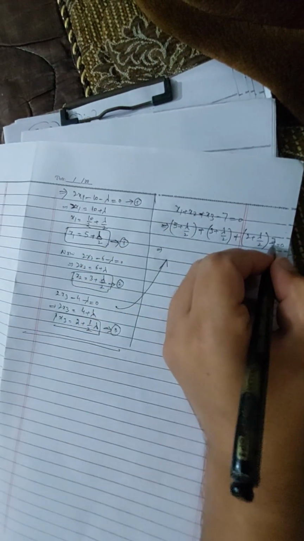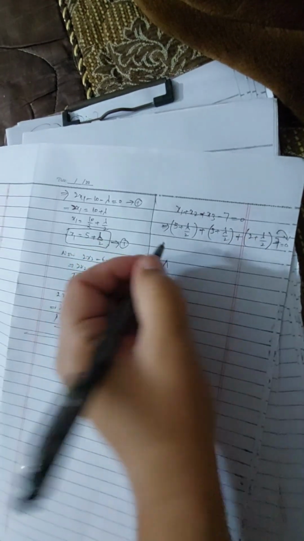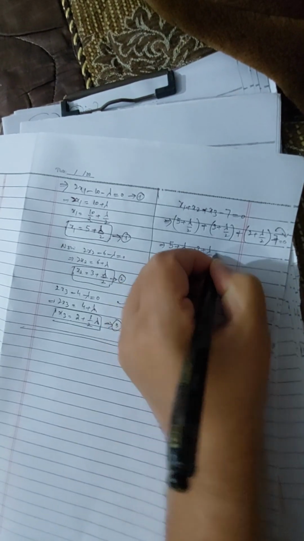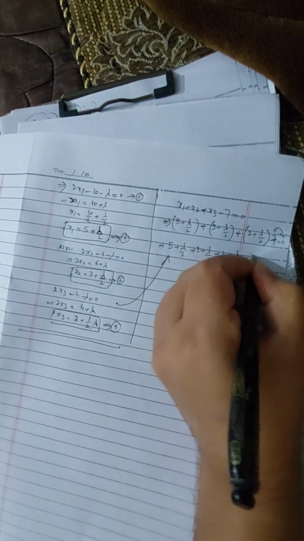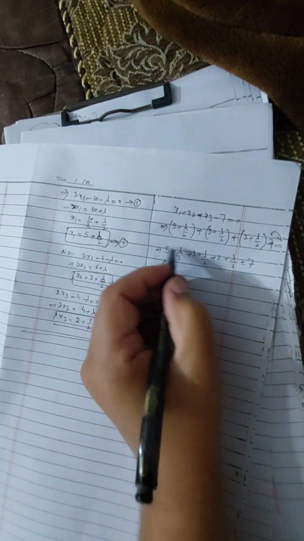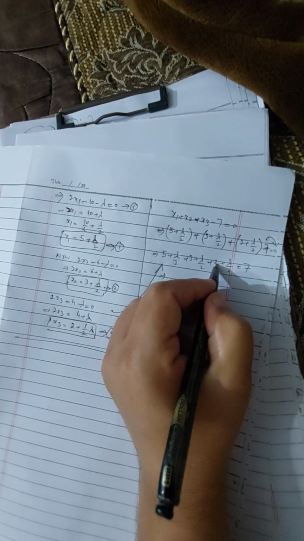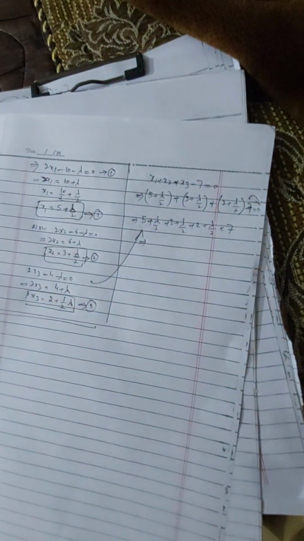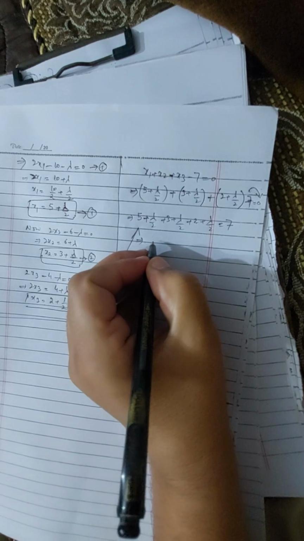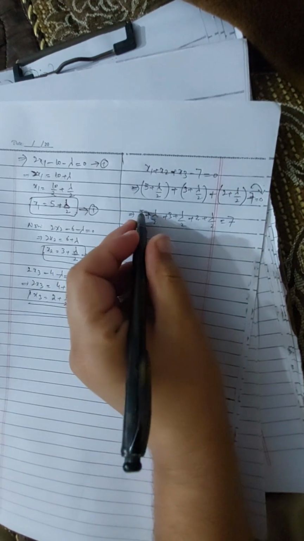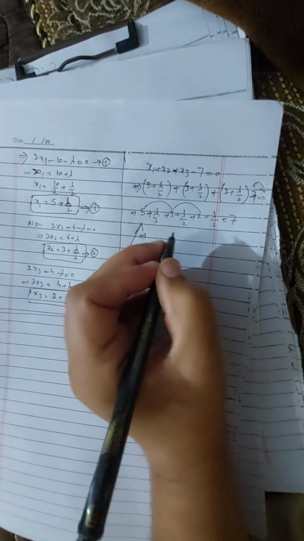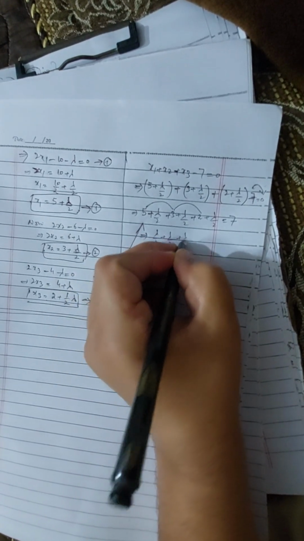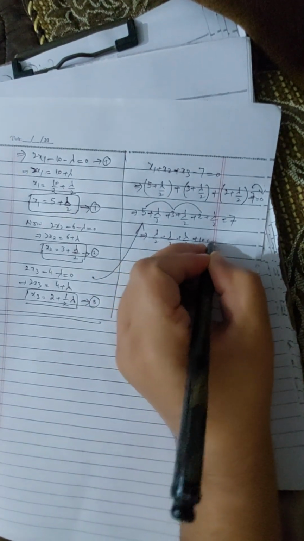So we transfer this 7 to the other side. So 5 plus lambda by 2 plus 3 plus lambda by 2 plus 2 plus lambda by 2 is equal to 7. Now 5 plus 3 is equal to 8, and 8 plus 2 is equal to 10. So lambda by 2 plus lambda by 2 plus lambda by 2 plus 10 is equal to 7.